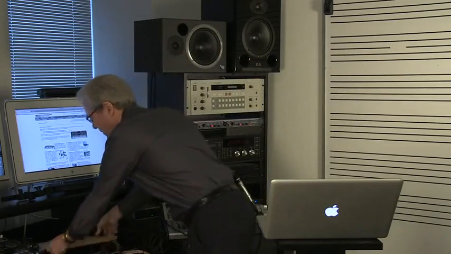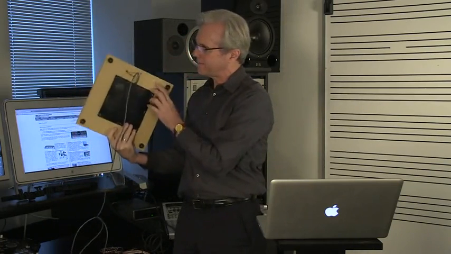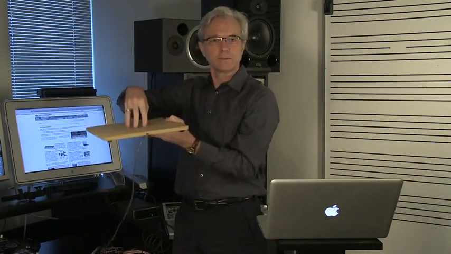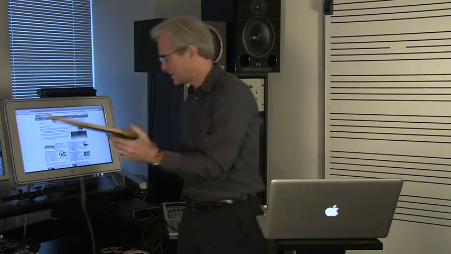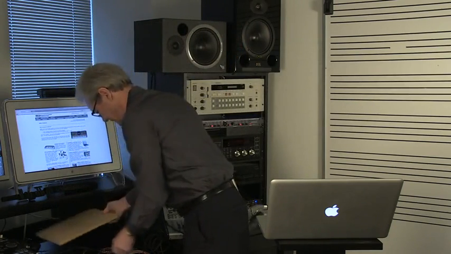Same thing, you plug it into that device as well. We also have a pressure sensor. You stand on this, so the pressure would actually be velocity sensitive as well. So the whole body can be used to trigger MIDI data on this.